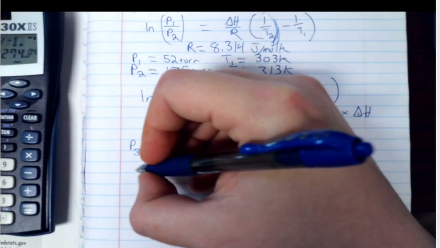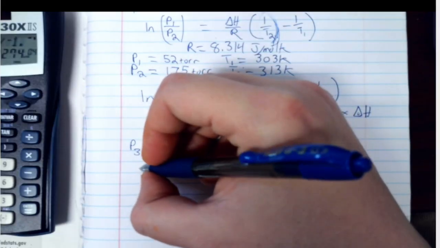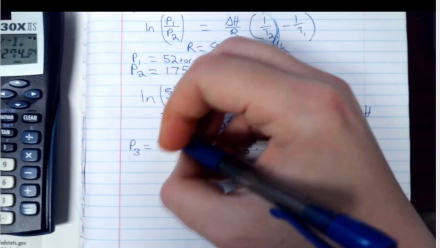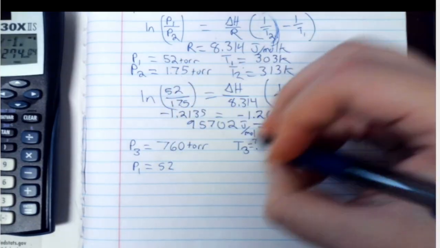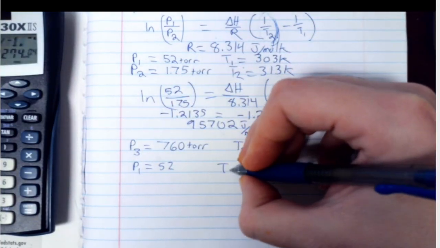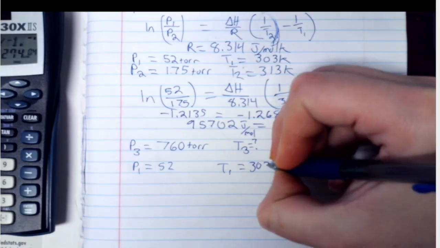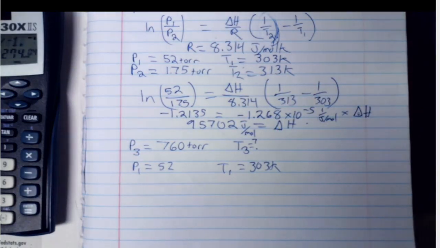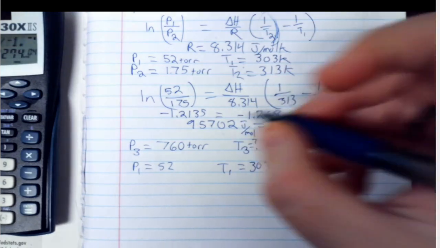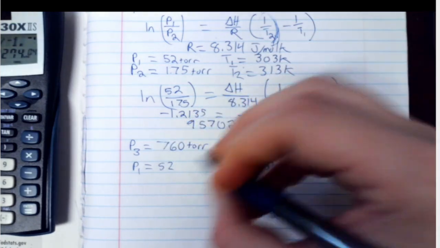So I'm going to just arbitrarily choose P1. So we'll take P1 as 52 and T1 as 303. But it really doesn't matter whether I choose P1 or P2 to get that.